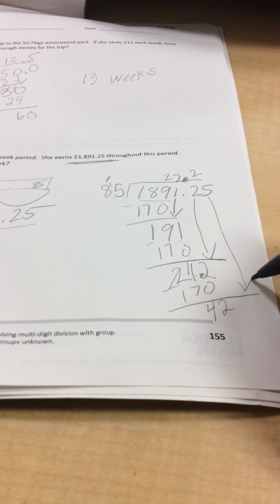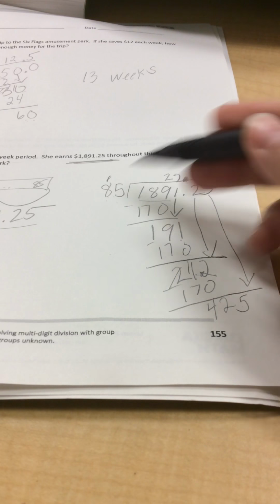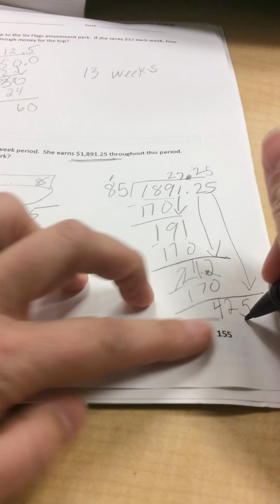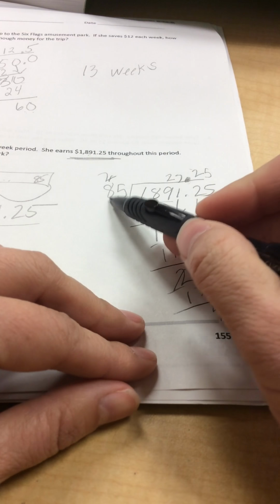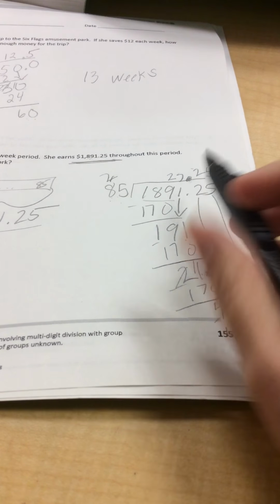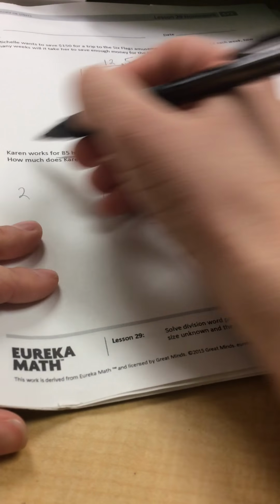Bring down our last digit, which is a 5. I'd say it's close to 100, so it can go in 5 times. 5 times 5 is 25. 5 times 8 is 40, plus 2 more is 42. It goes in exactly. So 1 hour equals $22.25.